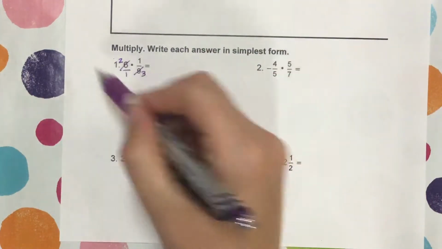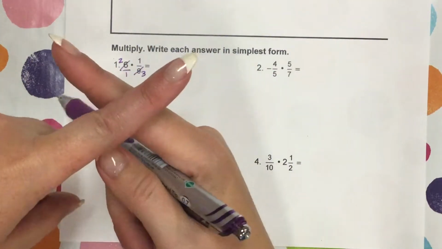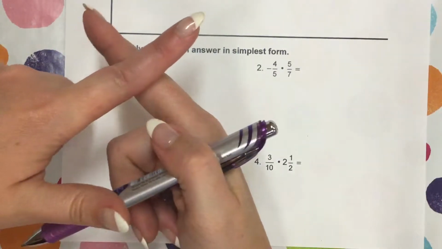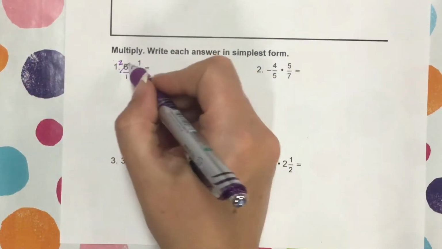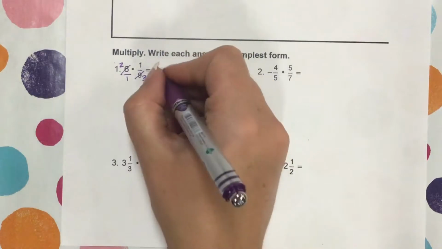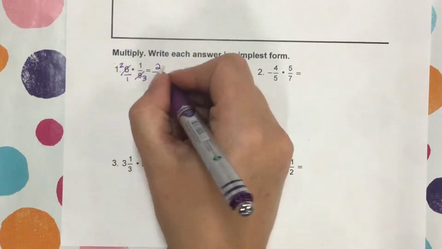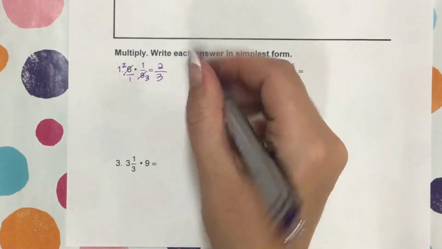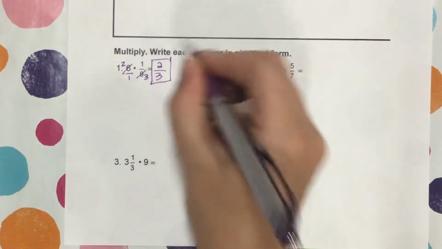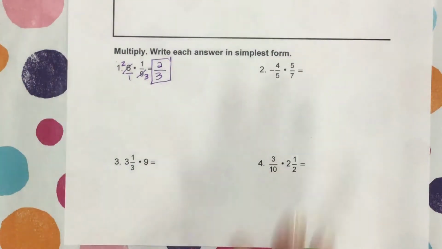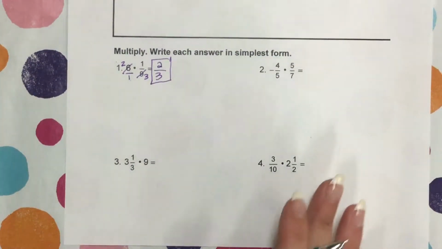So after we've cross-canceled, now we multiply across. So we're going to multiply the numerators. 2 times 1 is 2, and 1 times 3 is 3. And that is in simplest form, so we have 2/3. Perfect. Let's move on to the next one, number 2.